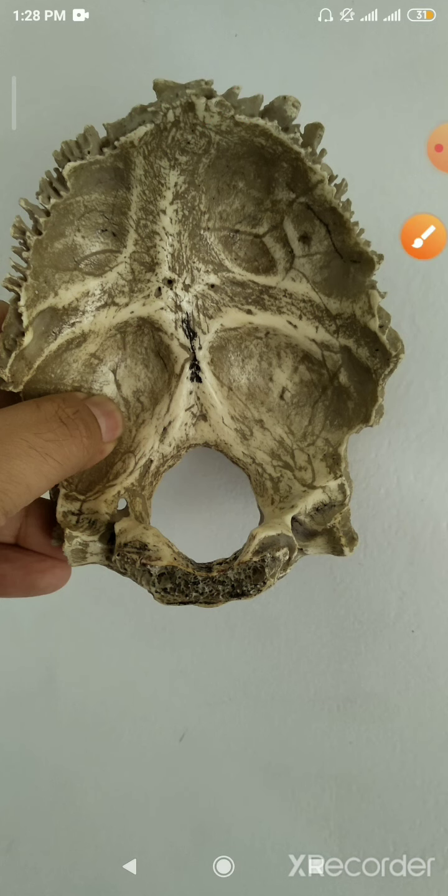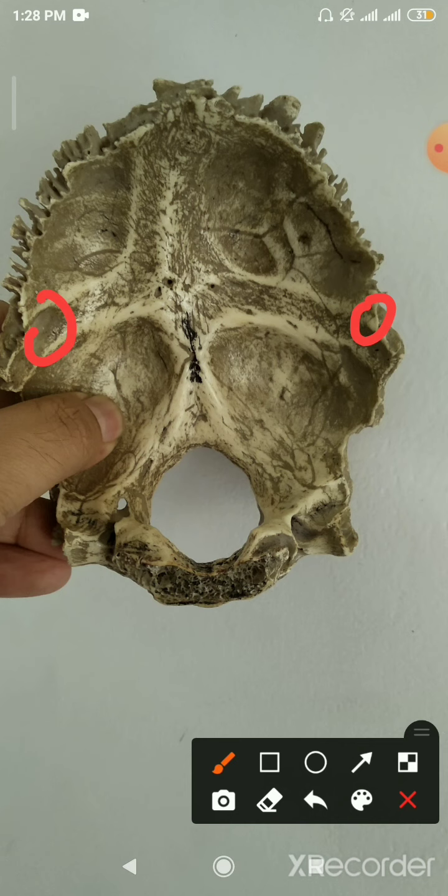Now come to the lateral angle. There are two lateral angles. This lateral angle is the meeting point between the occipital bone, parietal bone, and mastoid part of the temporal bone, and this part is also known as asterion. And here you will find the posterolateral fontanelle in the neonatal skull.